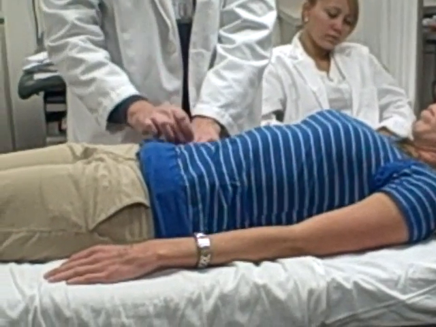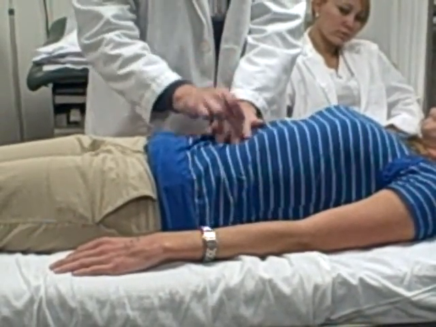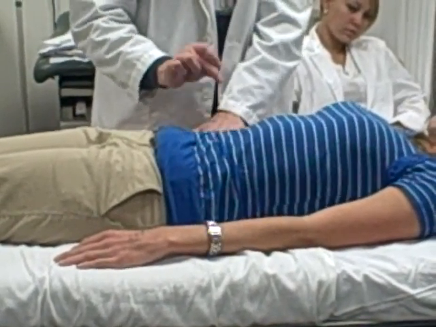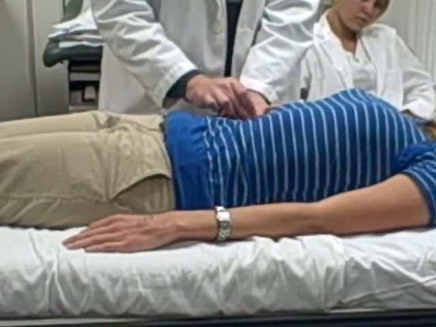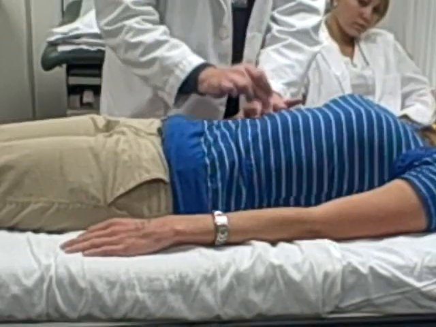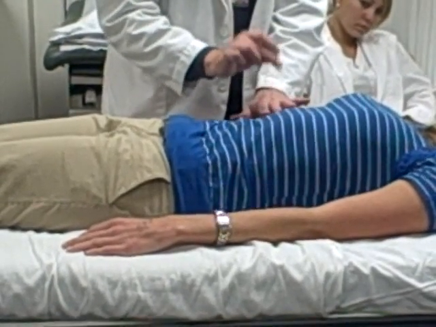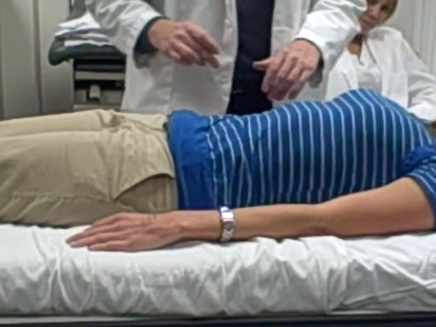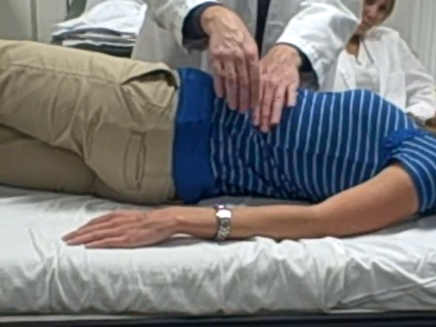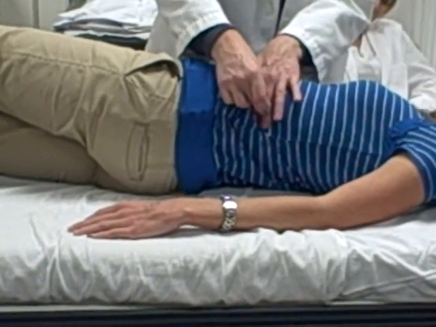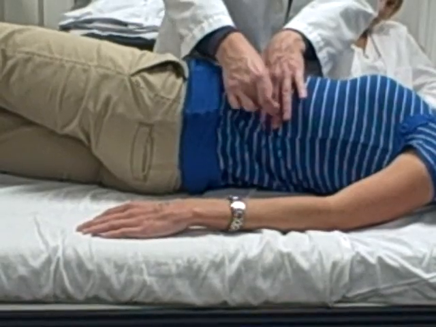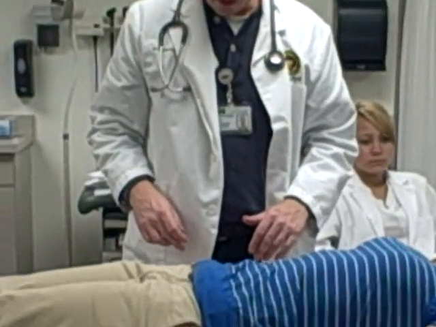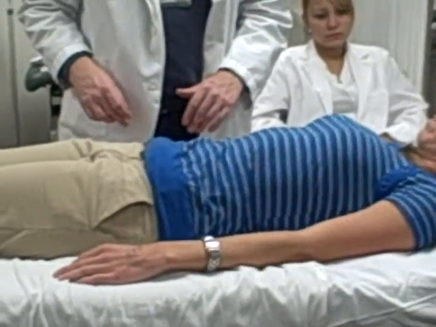I'm going to percuss the 4 quadrants. It's tympanic, that's normal. I'm going to find the liver border. You've got a tiny liver. Okay, it's 1 rib above the costal margin. That's fine. Turn towards me. Splenic dullness. Deep breath in. Okay, no splenomegaly. So the abdominal exam is normal.